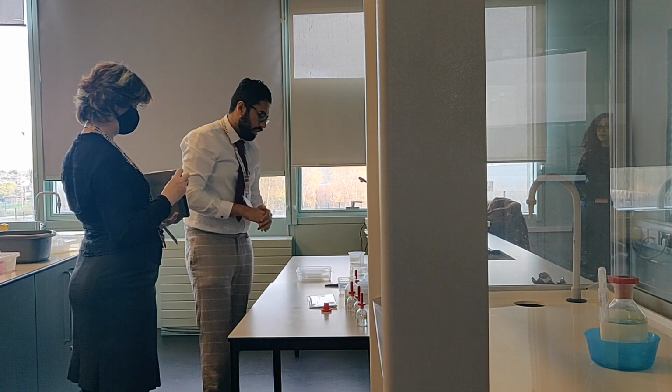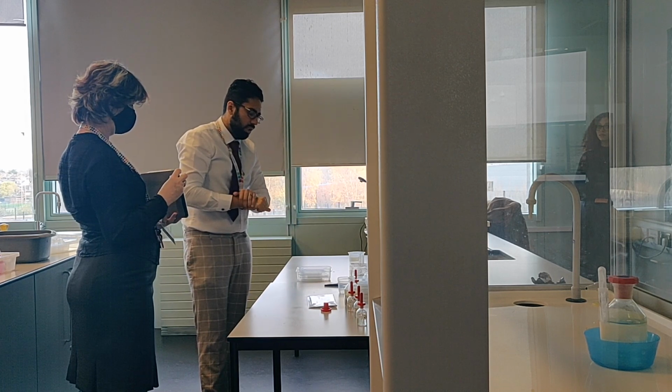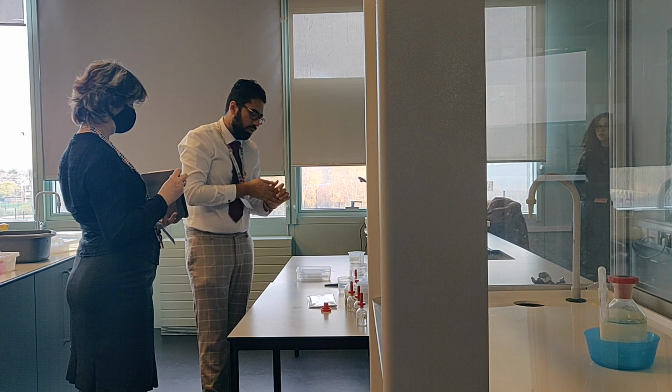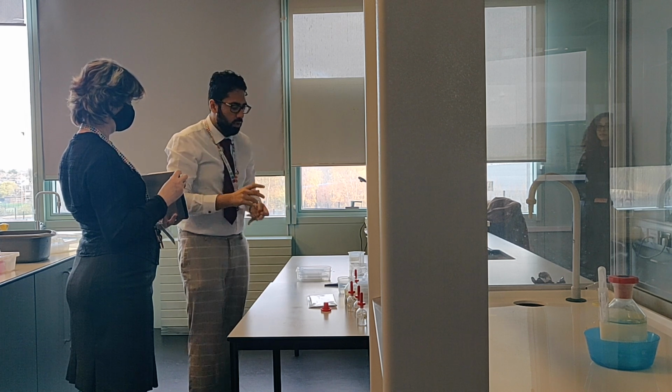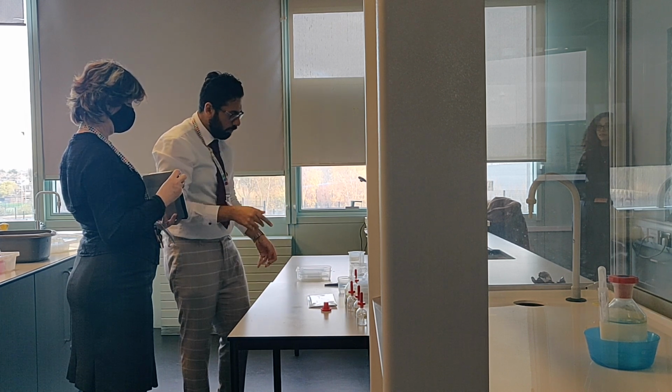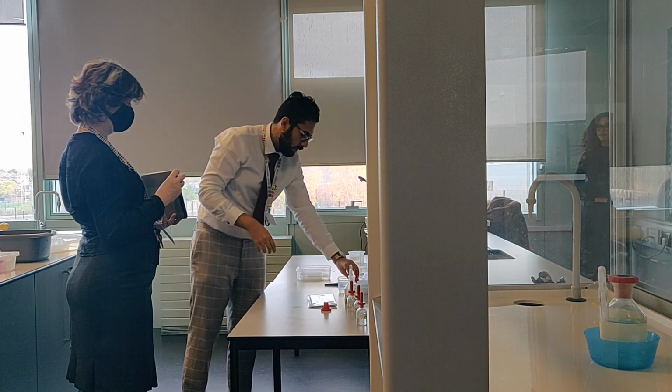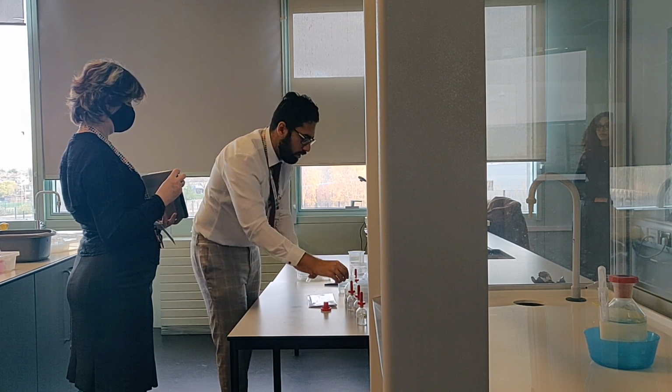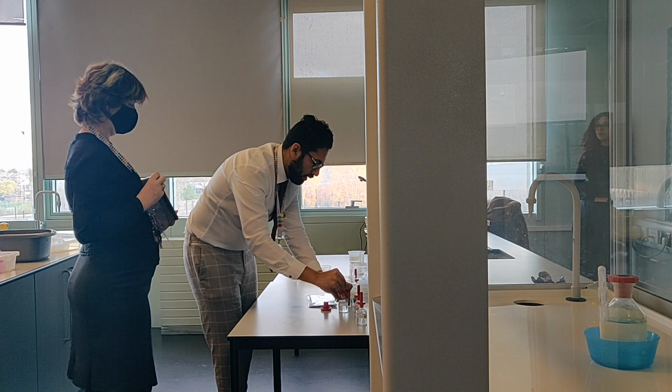Right. Then it says to repeat steps A and B, but this time to add an excess of concentrated ammonia solution, working in the fume cupboard. So we're going to work in the fume cupboard. Okay, well, I'm going to repeat steps A and B first. So add the potassium chloride and the nitric acid.